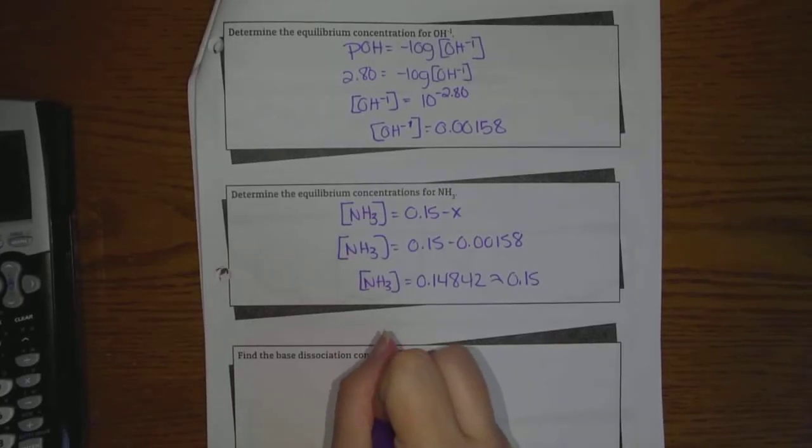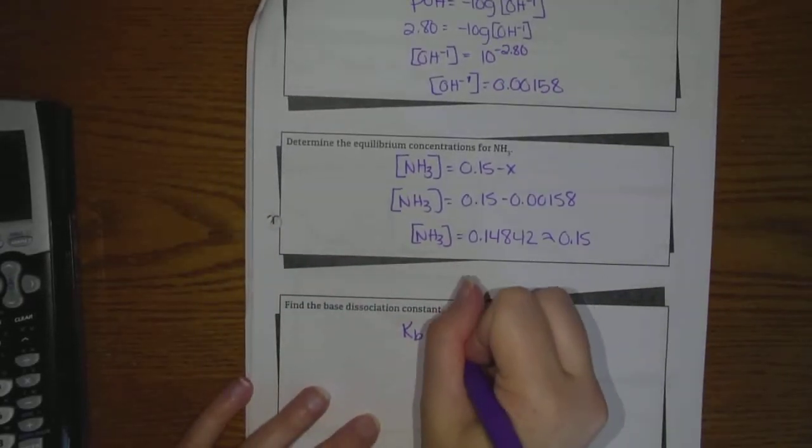So I go ahead and put that back in for my base dissociation constant equation.